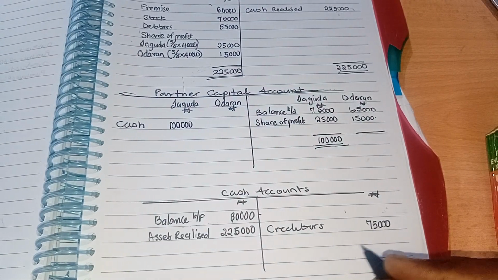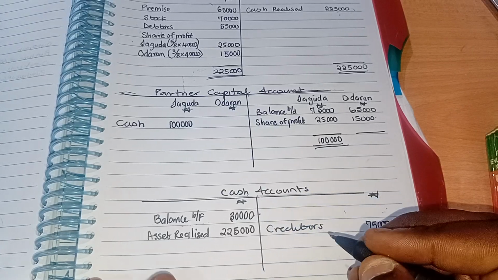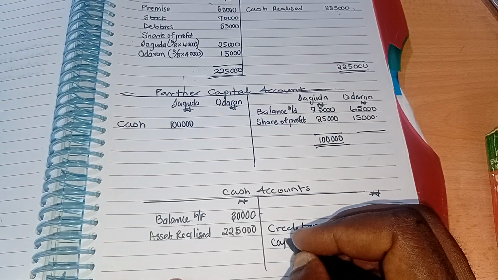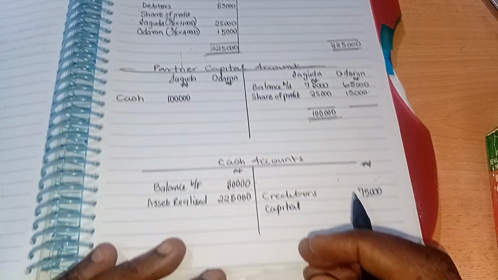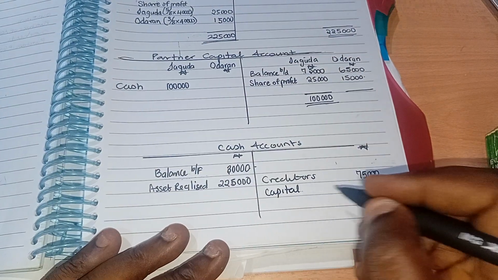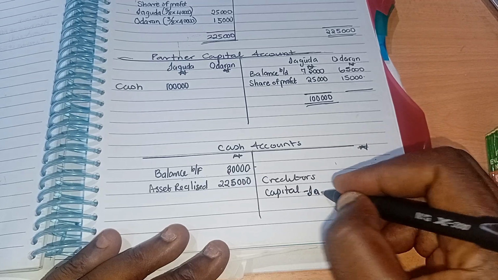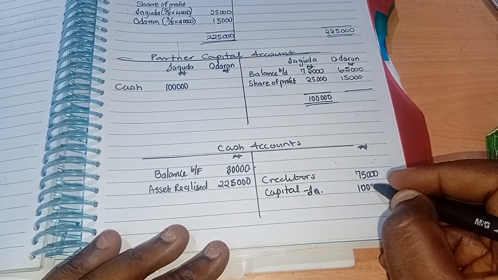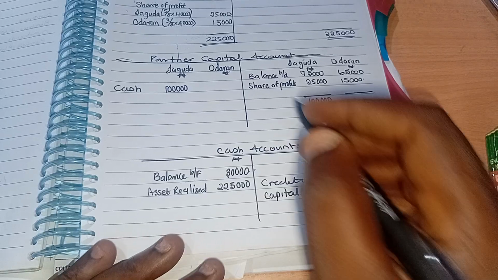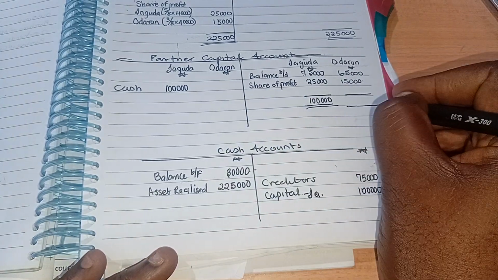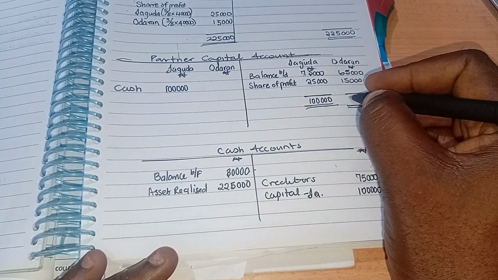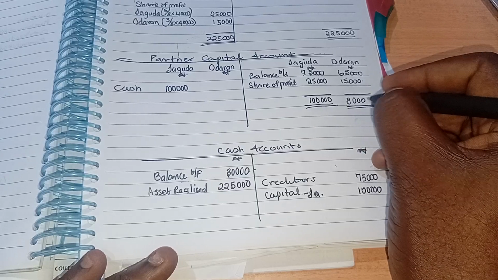Then you credit your cash. So we have capital accounts, look at the cash. Capital account, we have Jaguda. We take 100,000. Then we need to balance this, and this will give, of course, 80,000.